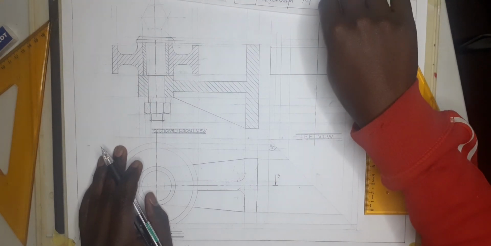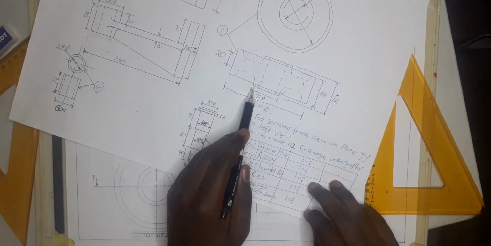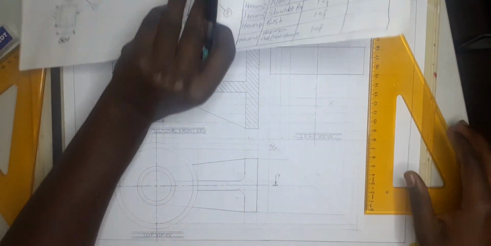And then from there, there's this part which is 90.